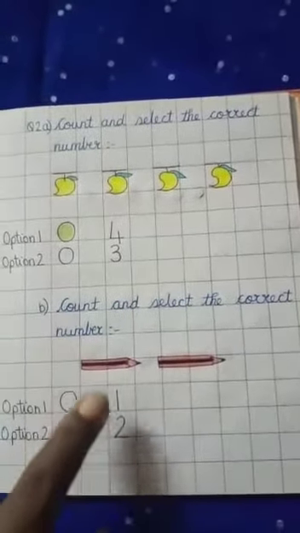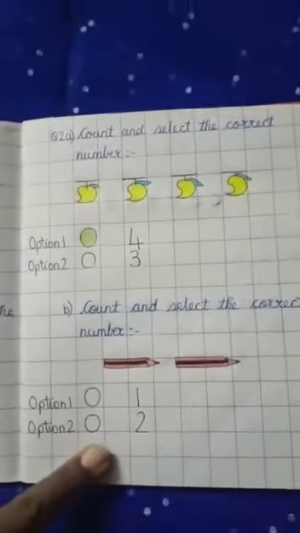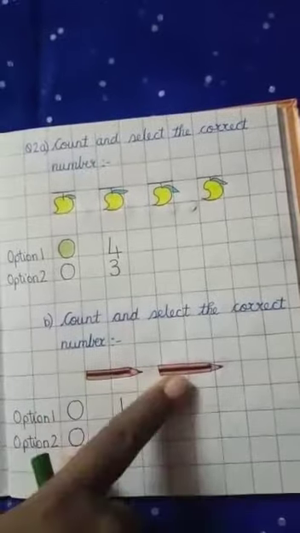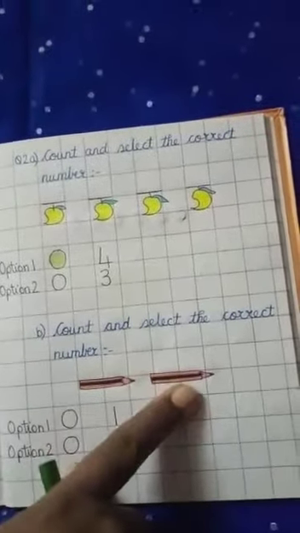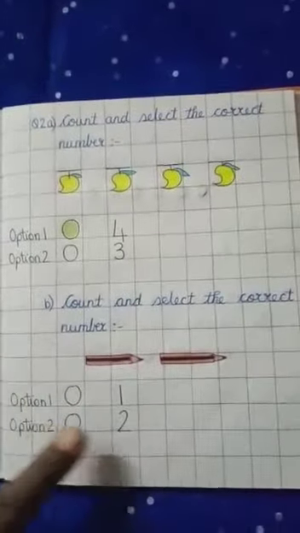Okay, again I'm having pencils here. I'm going to count and then I'm going to see which is my right option. Okay, so let's count our pencils. 1 and 2. So 2 pencils, right?